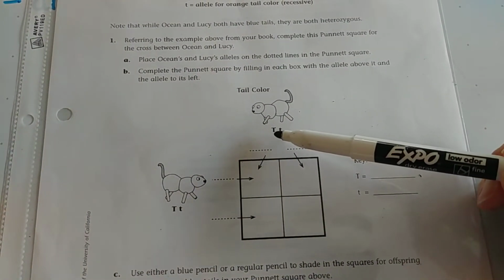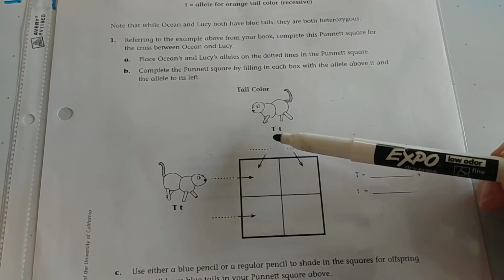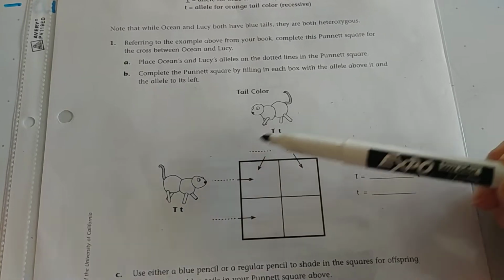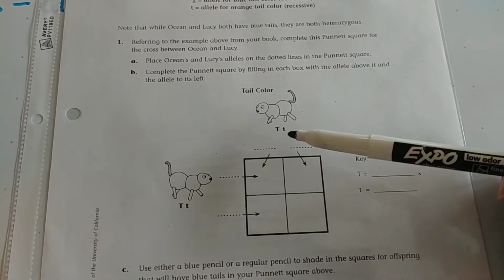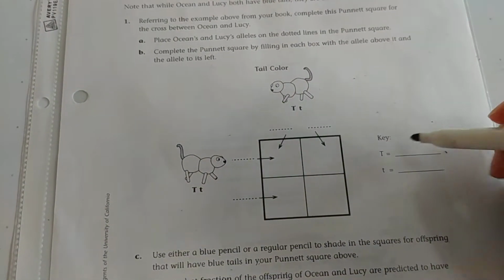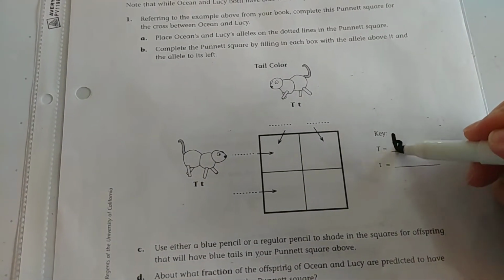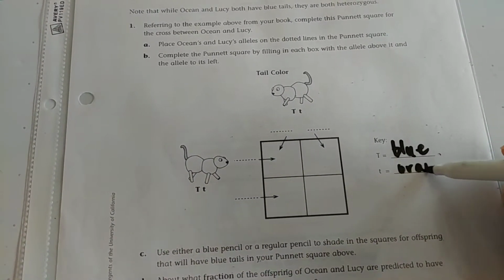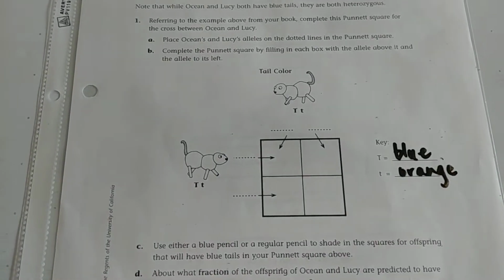That means they have a dominant and a recessive allele. But remember, their phenotype, their physical appearance, is blue. They're both blue, but they're not purebred. They have one of each allele. So remember, when you're doing your Punnett square, make sure you know your key. I know that blue is my dominant allele, and then orange is going to be my recessive allele.